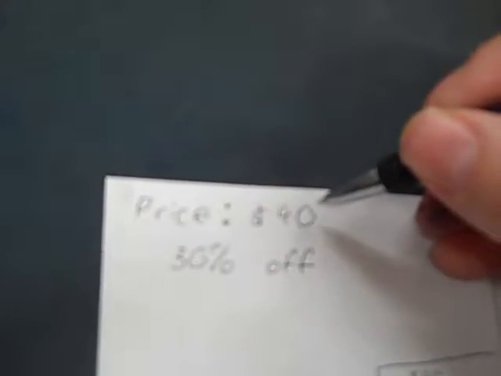Each problem has its own square, and you only have four on the back to do. I didn't load as many up because once you get it, it's pretty well set in stone. So the price of something I buy is $90 and it's 30% off.